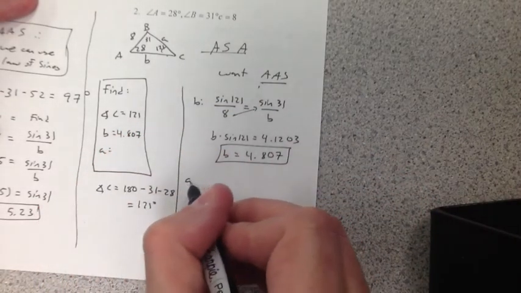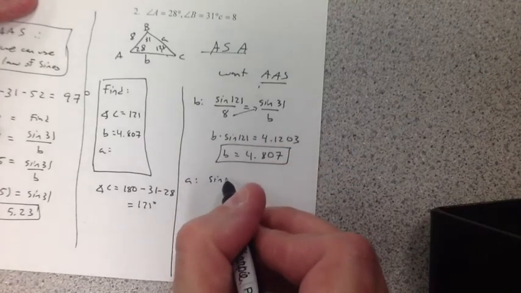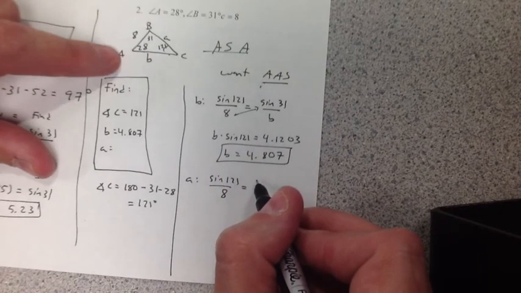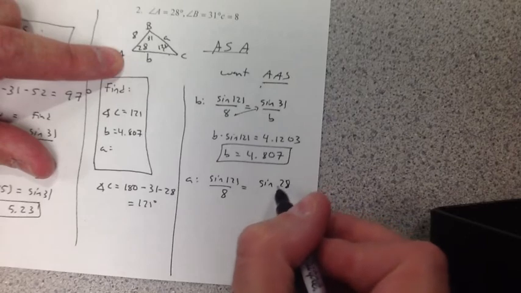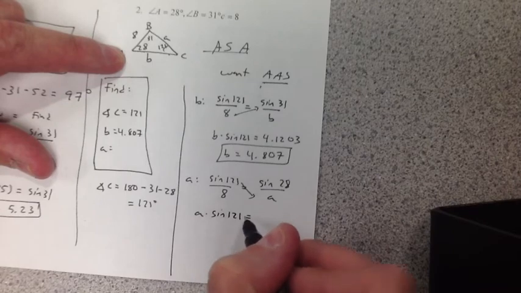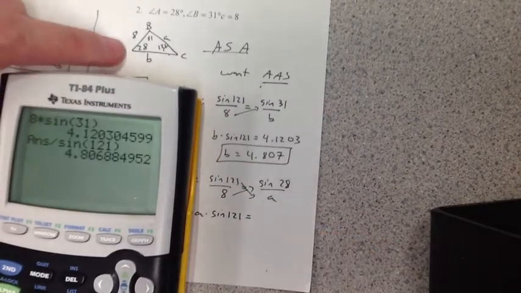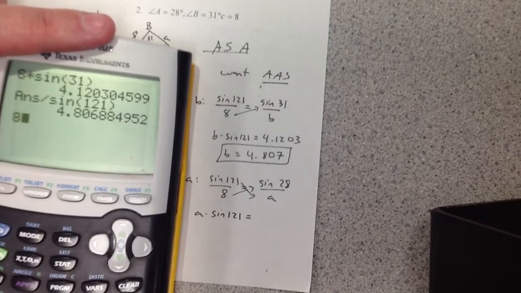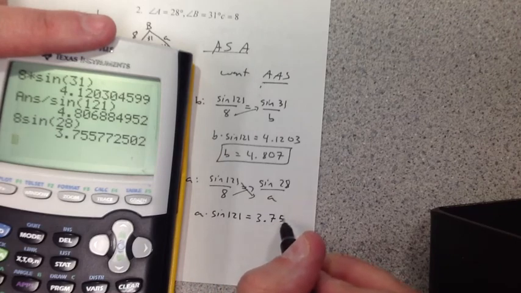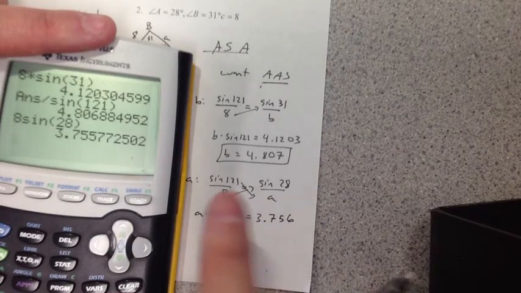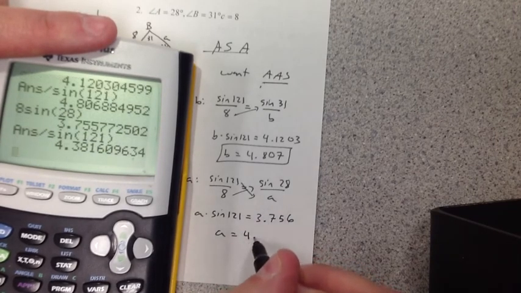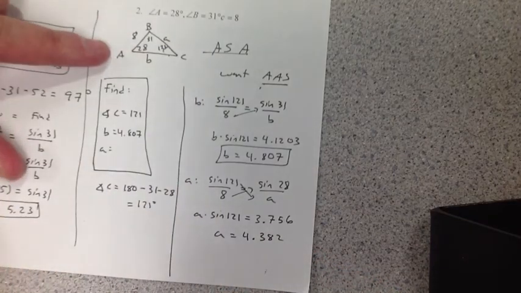And therefore to get A, I'm sorry, do the same thing, use what I know, the sine of 121 over 8 equals, and over here to get A, I'm going to take the sine of 28 over A. And again, just cross multiply. A times the sine of 121 equals, and I cross multiply on the other side. This time I'm actually going to use my calculator. 8 times the sine of 28 is 3.756, and I divide by the sine of 121, and we get 4.382. And there's A.